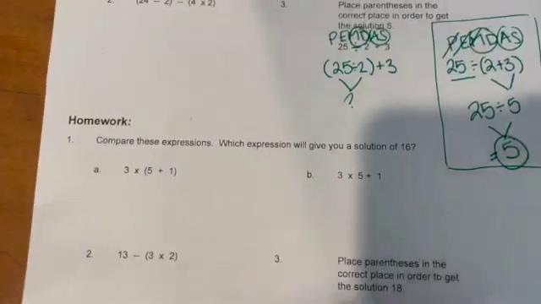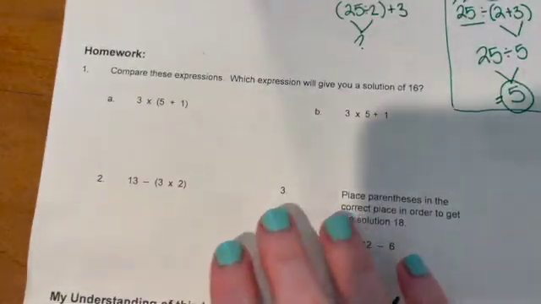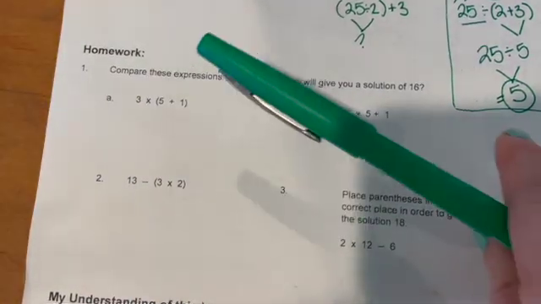You now have 3 homework problems right here that I would like you to solve on your own. And then once you have finished, please rate your understanding. In class, I'm going to check that you have all of your homework problems completed and anything that we've written in green.